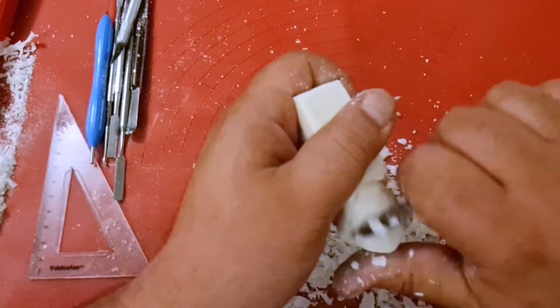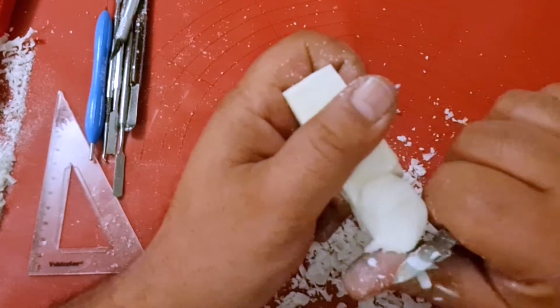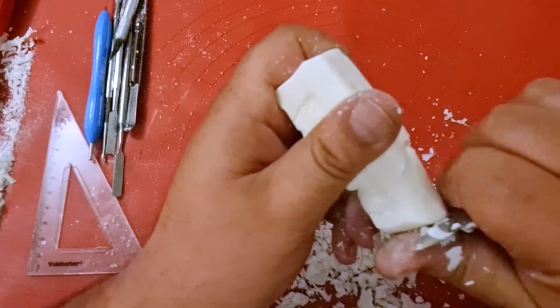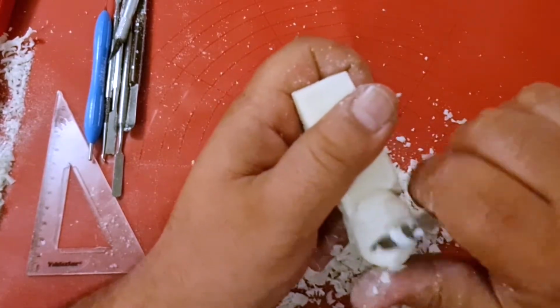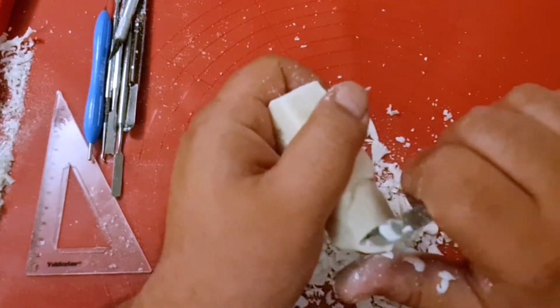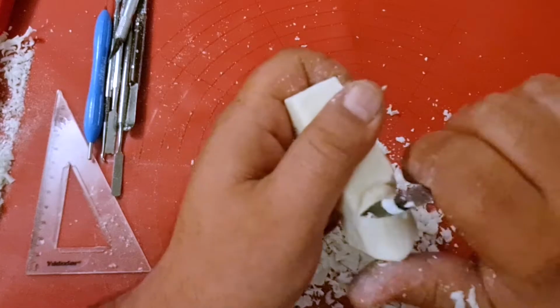So these are all the tips, all the landmarks for the morphology of this tooth. All of them should be taken into consideration.